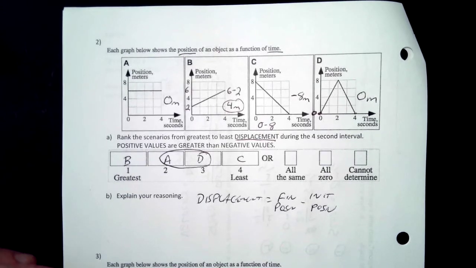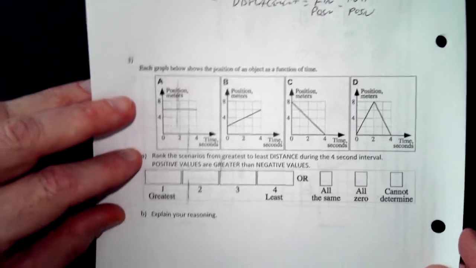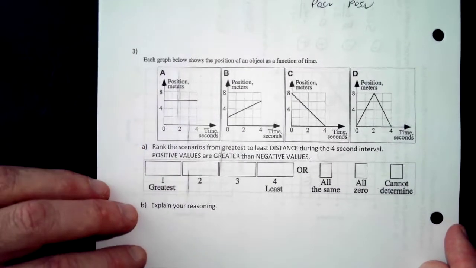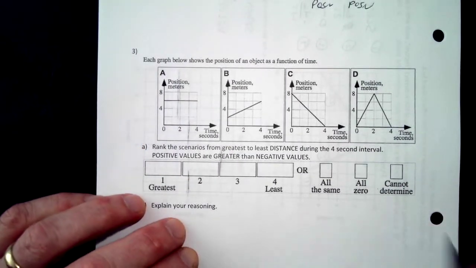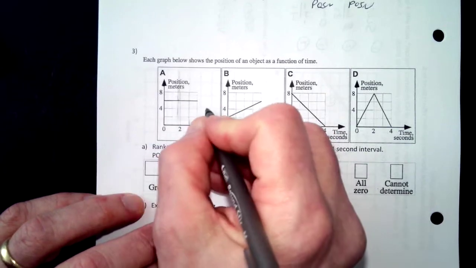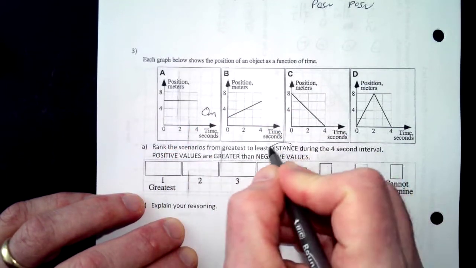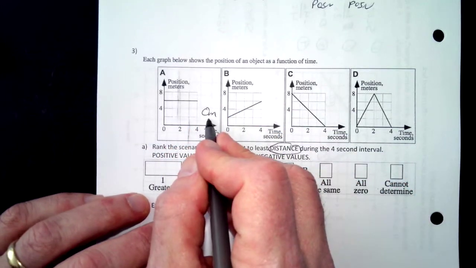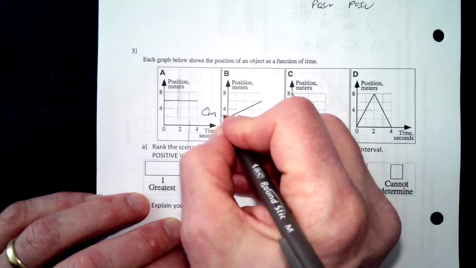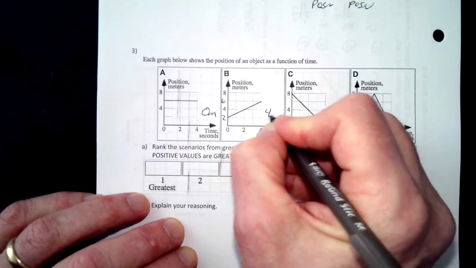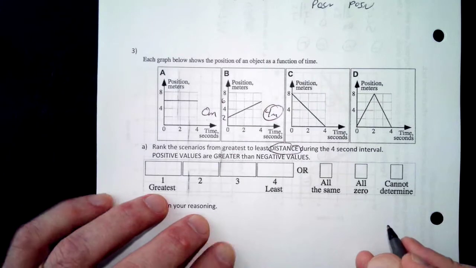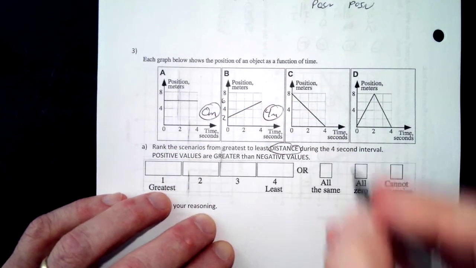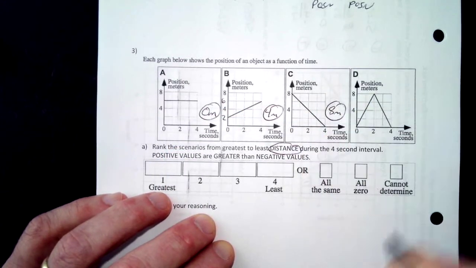All right? Now the bottom one doesn't ask you for distance. It asks you for displacement. Or excuse me, it doesn't ask you for displacement. It asks you for distance. So again, I didn't move anywhere. So I covered 0 meters here. Here I went from 2 to 6. I got 4 meters here. Here I'm covering 8 meters.